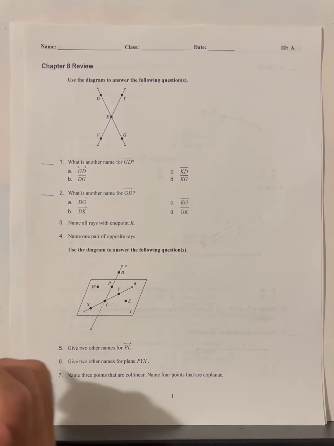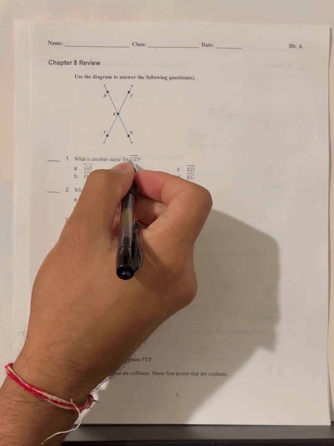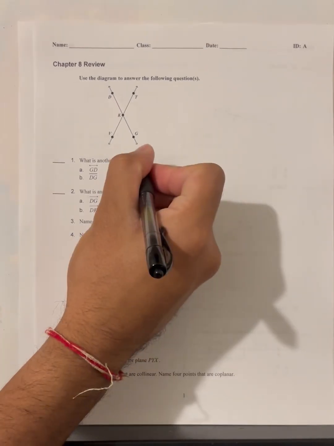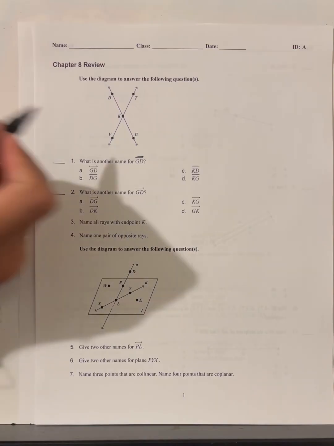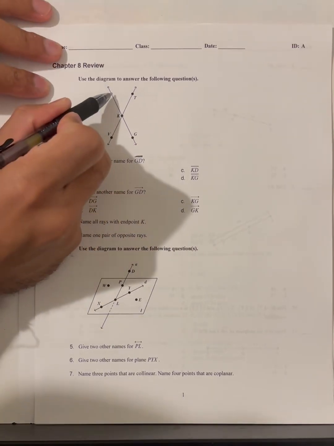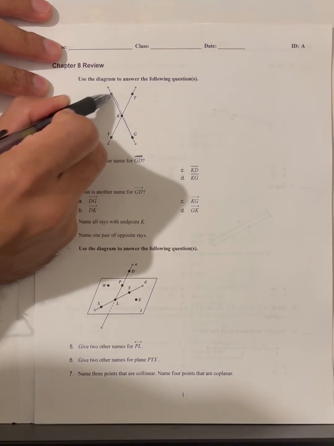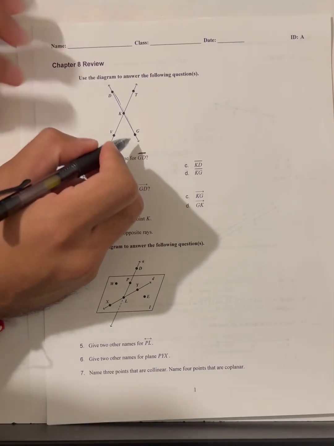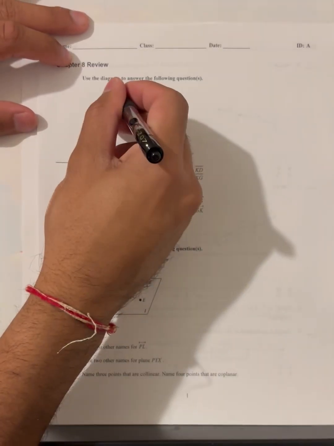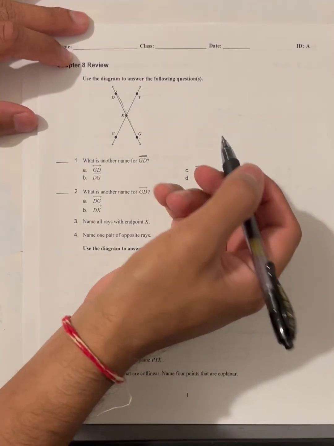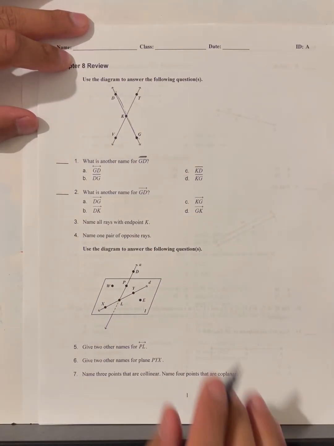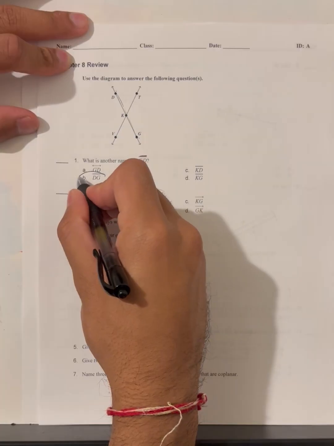All right, let's go ahead and take a look at this review. So number one, it says, what is another name for GD? What we need to do is see that this is a line segment because it ends in both directions. So we're talking about this line segment from here to here, where it ends in both directions. It ends here and it ends here. So GD, and if we were to reverse the letters, DG and GD are the same line segment, right? So GD and DG are the same.